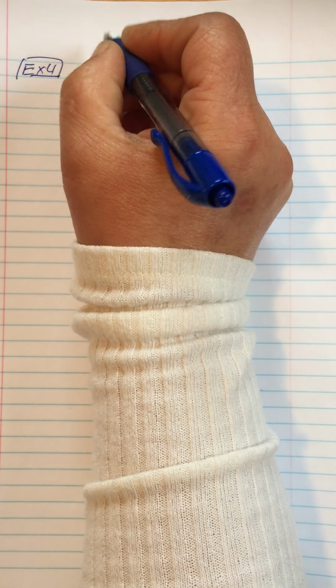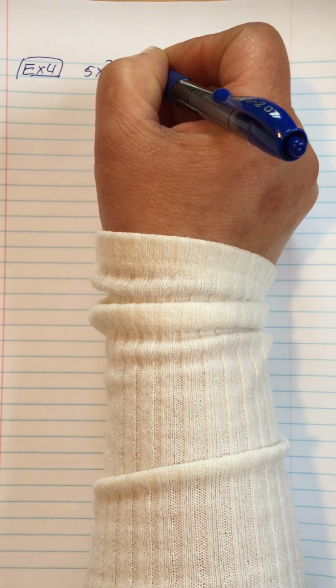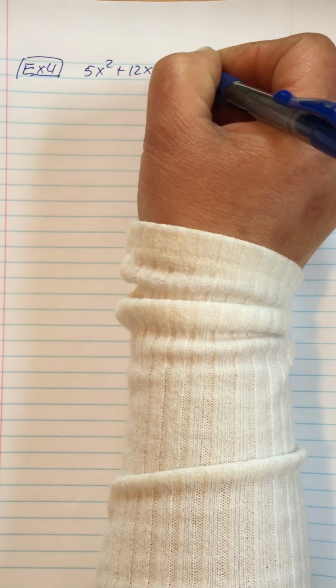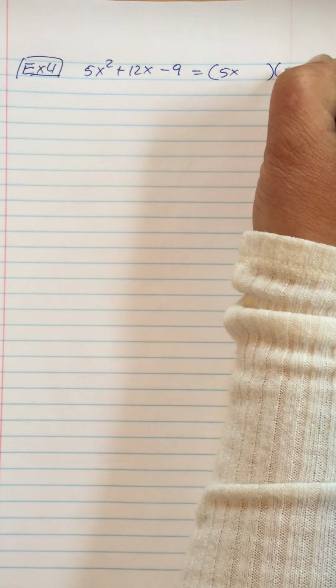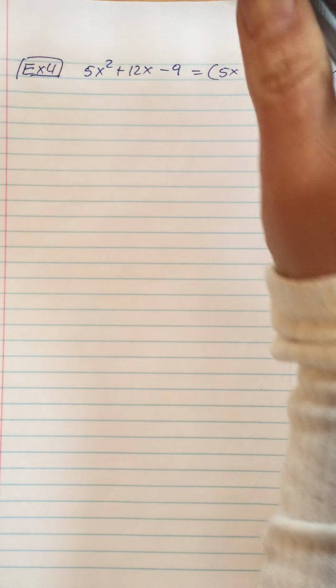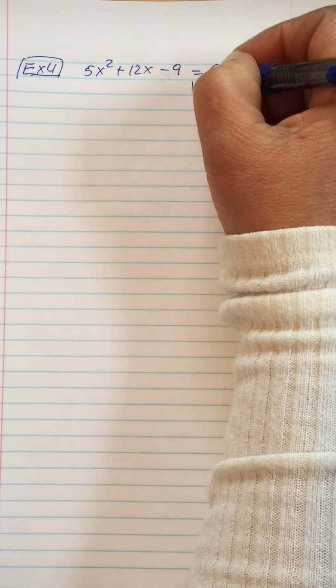I want to factor 5x squared plus 12x minus 9. So immediately I will write 5x, even though 5 times 5 is 25, not 5, I will simplify later, okay? Now I need two numbers.